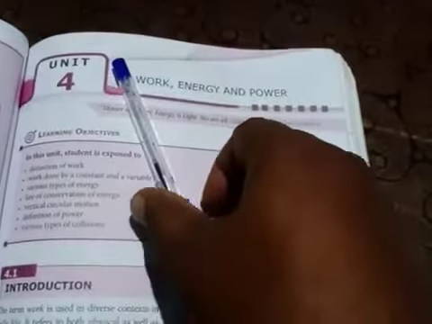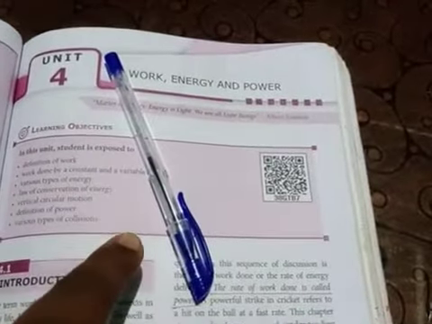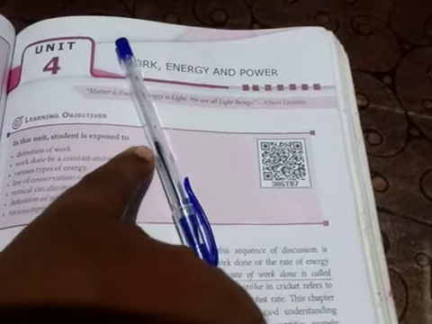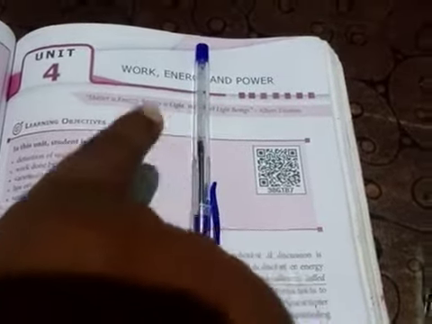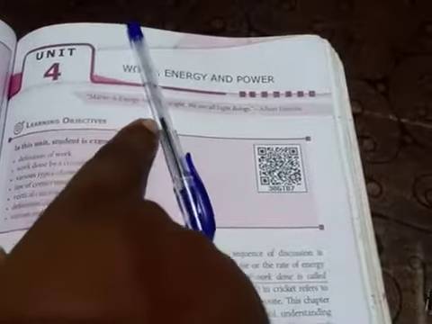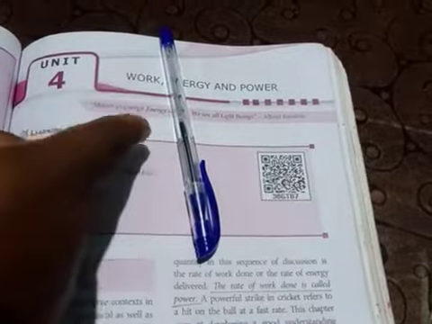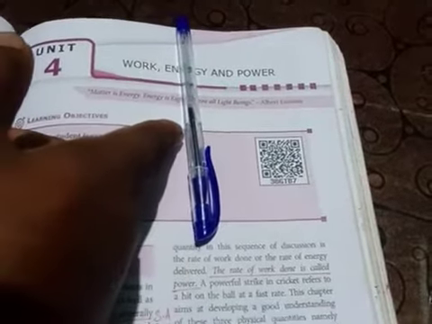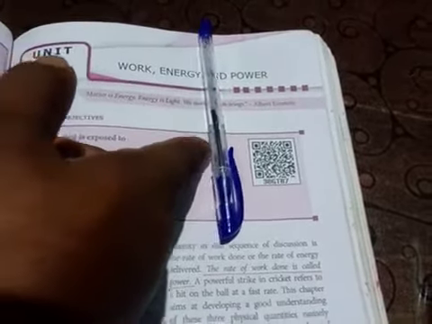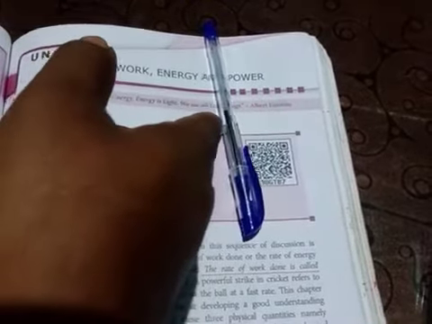Assume that one object is here. Now one pen is here, and I am applying a force on this pen. You have seen that in the direction in which I applied the force, the same direction the pen was displaced.